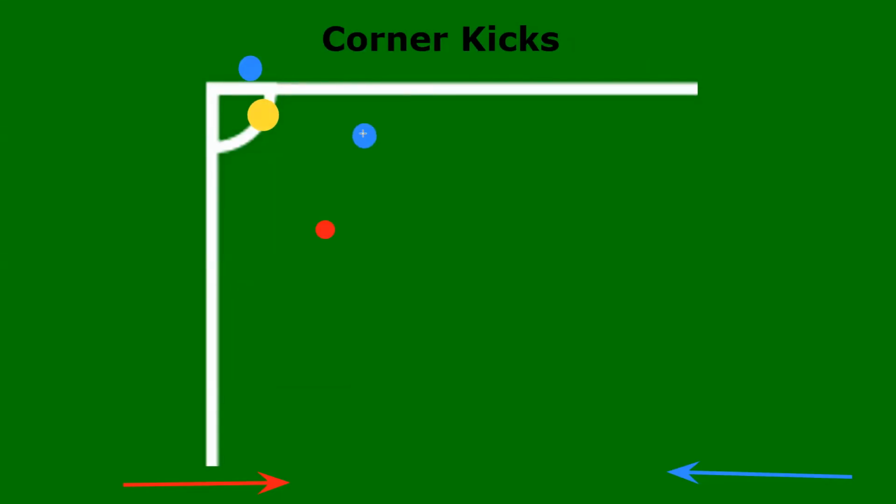Blue is welcome to bring a player as close as they want. So the blue player can pass the ball just a foot or two to their teammate and then put the ball in play that way if they want to, or they can send their players long and try to do a long pass. It's up to them.